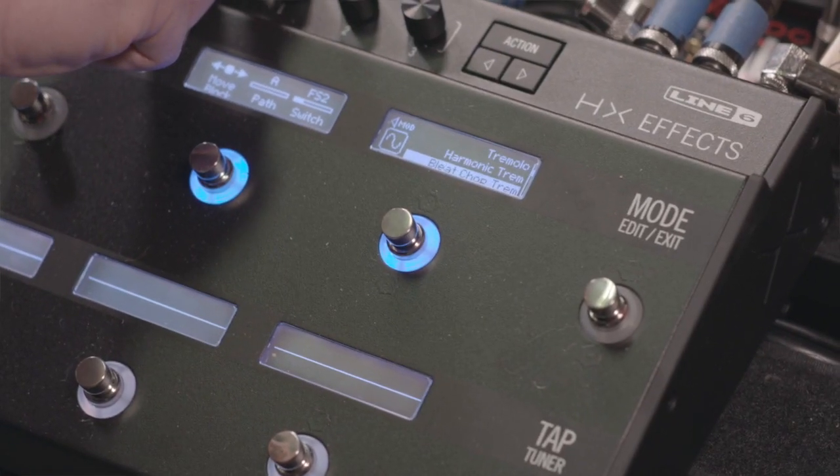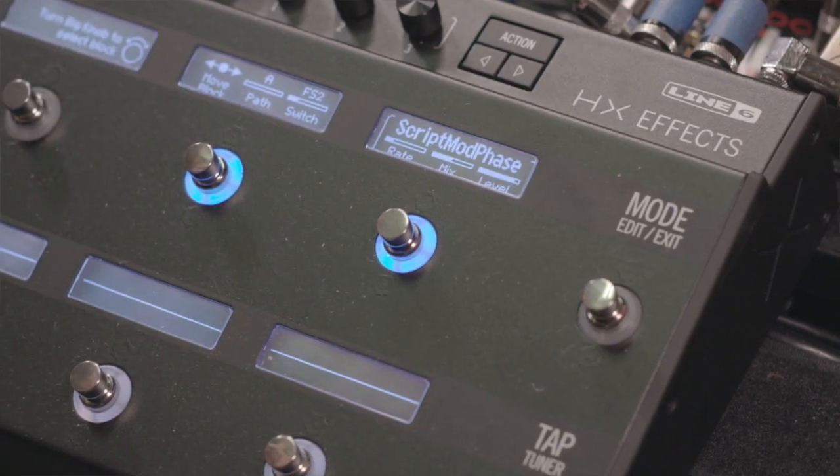Next up is the phaser. Much like the wah, I like to use it for leads, so I place it second so that it sits before my drives and has more of a subtle effect.